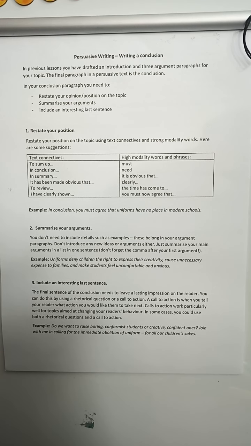When you state your position, you need to use those high modality words that we've been talking about and practicing. I've given you some over here, but there's also a list of them in some of the earlier worksheets around our argument paragraphs and our introductions. So you've got a lot of sentence starters and ideas for high modality words, and you can go back and look at those. I've given you an example, and this is using my topic about school uniforms.